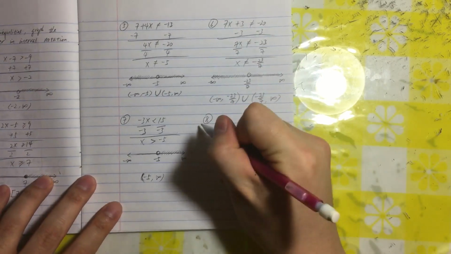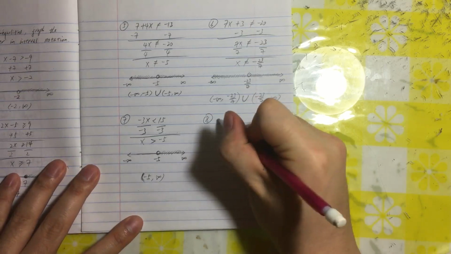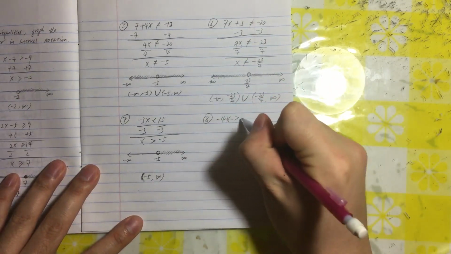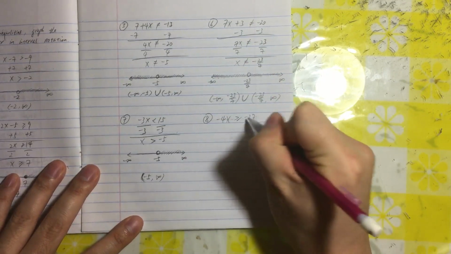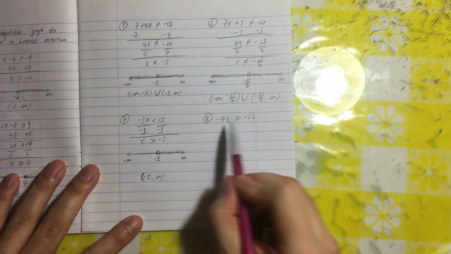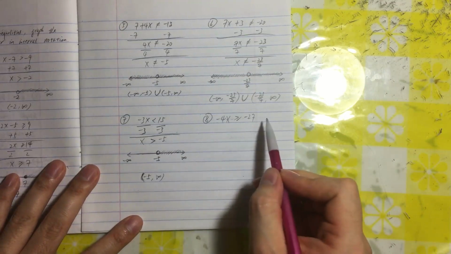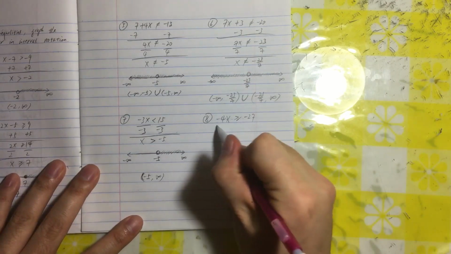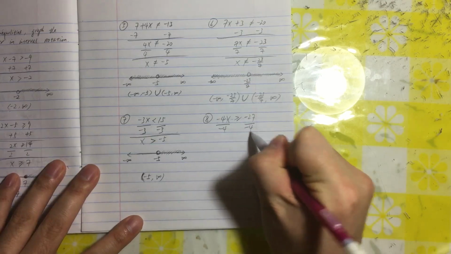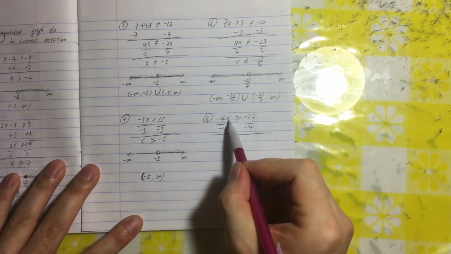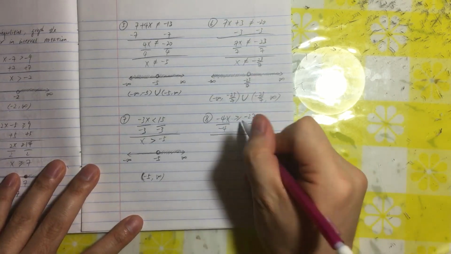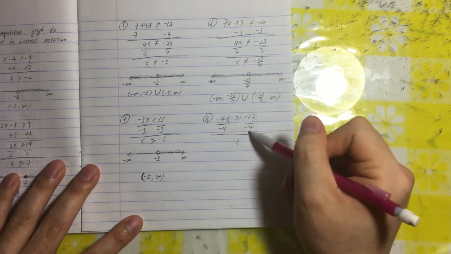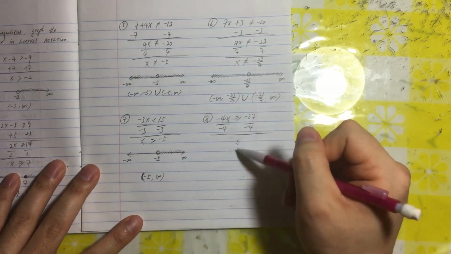Next example. Negative 4x is greater than or equal to negative 27. So here, we can divide both sides by negative 4. If I divide an inequality by a negative number, always switch the direction of the inequality sign.